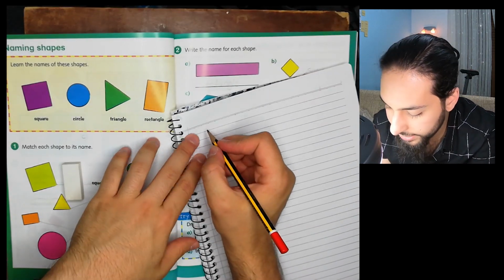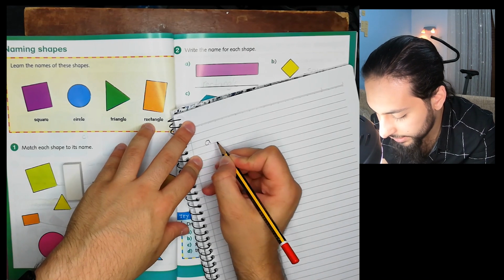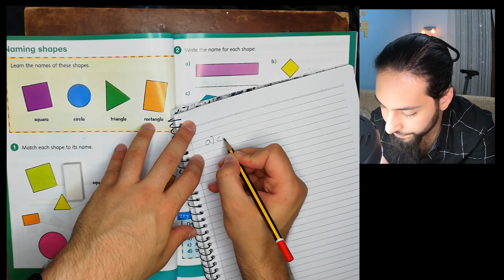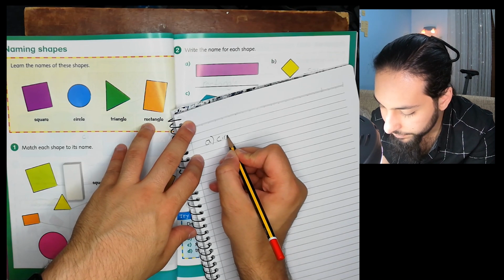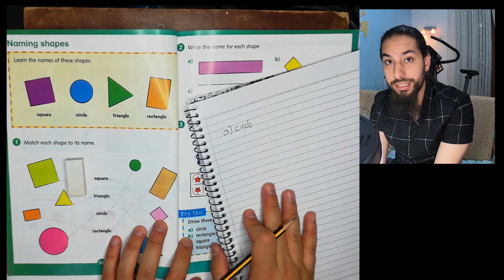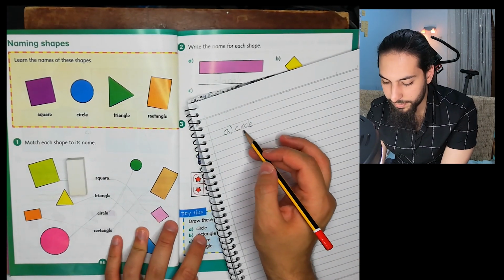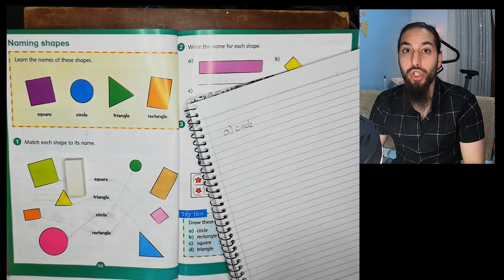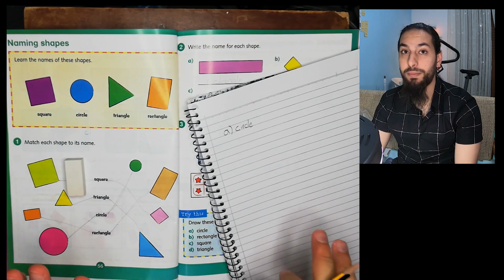So here we write A, circle. Of course, you can always compare the spelling. C-I-R-C-L-E. Try to never guess the spelling.